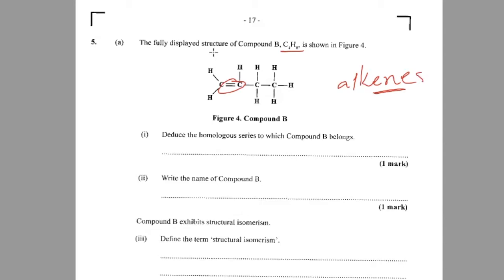All right. Number 1, and before we read the question, we have answers already. Deduce the homologous series to which compound B belongs. So the carbon-carbon double bond tells us that it belongs to the alkene series. It is unsaturated, so we're going to say alkenes. And just like that, we're off to 1 mark.